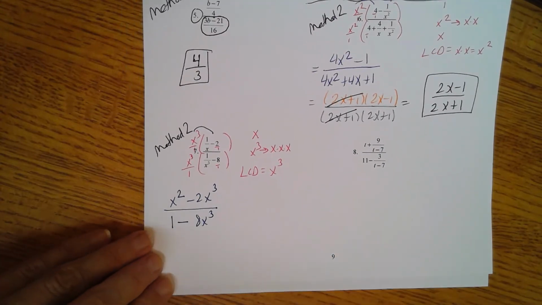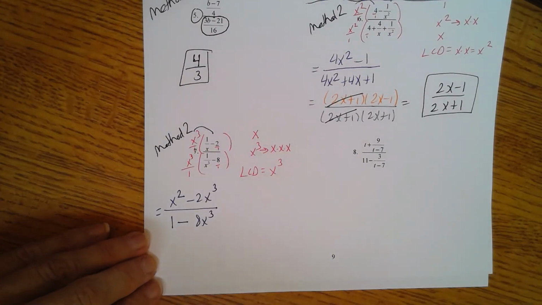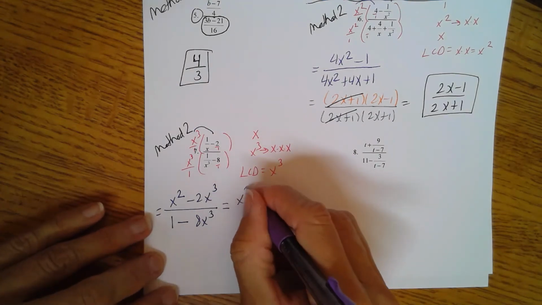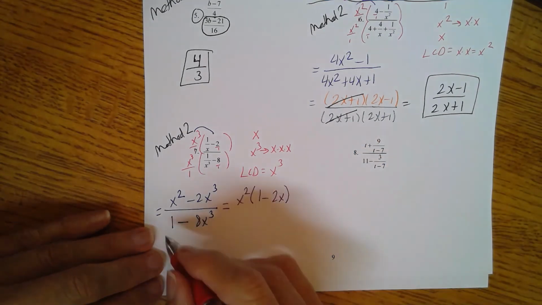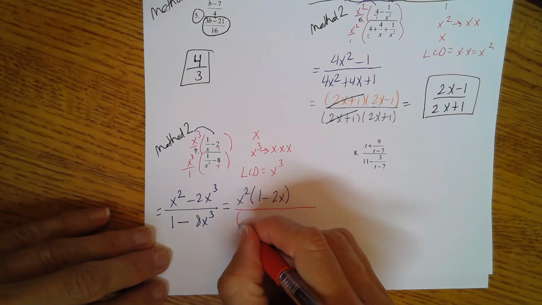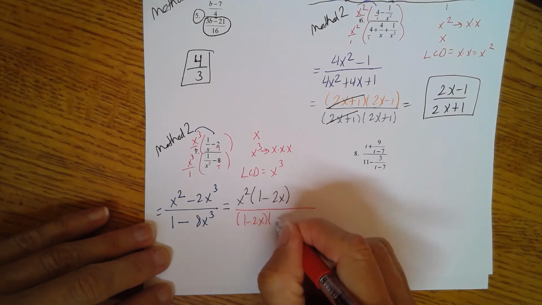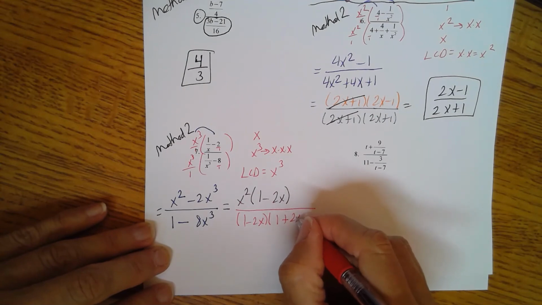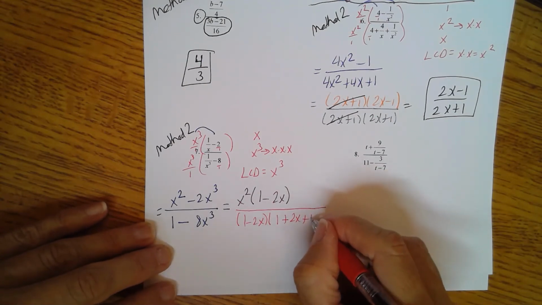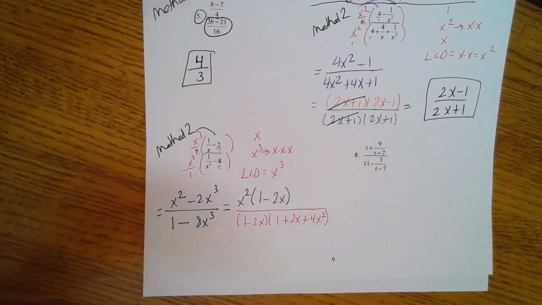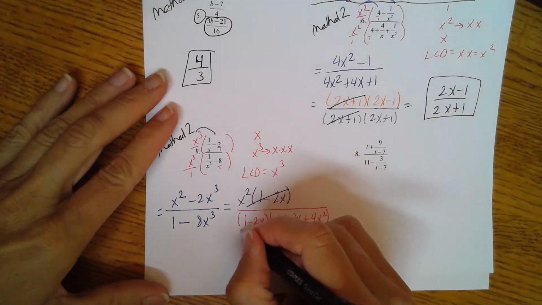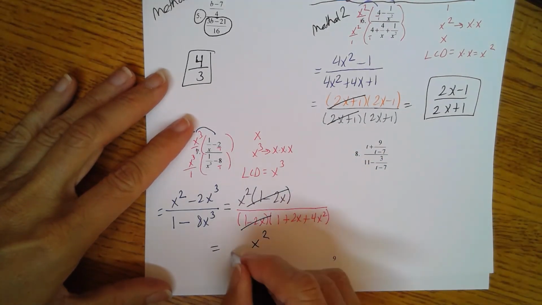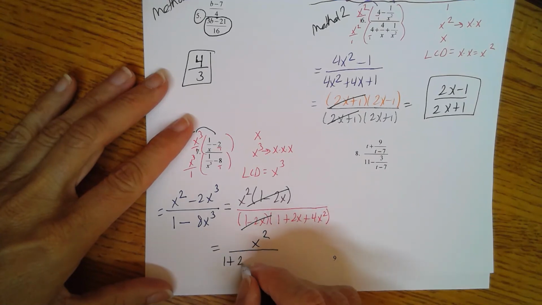So then now what I need to do, I try and factor. So in the numerator, it looks like a GCF is in common between an x squared, and I'm left with 1 minus 2x. In the denominator, this is a difference of cubes, so follow the difference of cubes formula. So it's going to be 1 minus 2x. Take 1 and square it. Take 1 times 2x, which is 2x, and then take 2x and square it, which would give you 4x squared. So I'm just doing that formula from chapter 6. Hopefully you're comfortable with the cubes formula. Cancel any like factor that appears on top and bottom. So I'm left with an x squared on top, 1 plus 2x plus 4x squared on bottom.